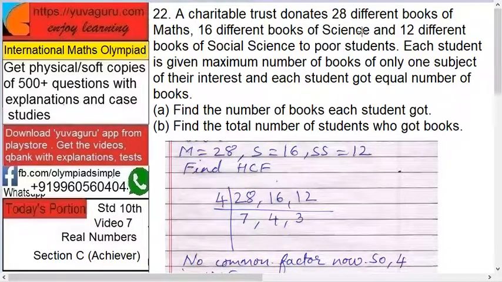16 different books of science and 12 different books of social science to poor students. Each student is given the maximum number of books of only one subject of his interest, and each student got an equal number of books. Find the number of books each student got and find the total number of students who got the books. Understand what the problem means.